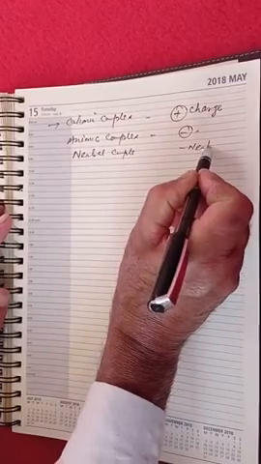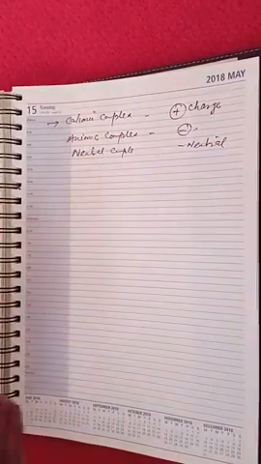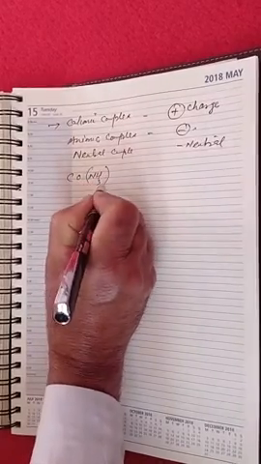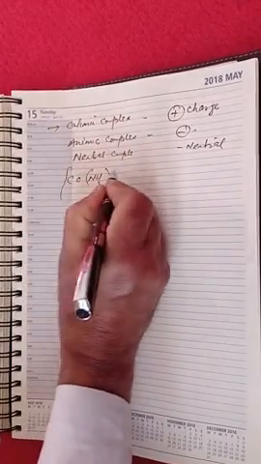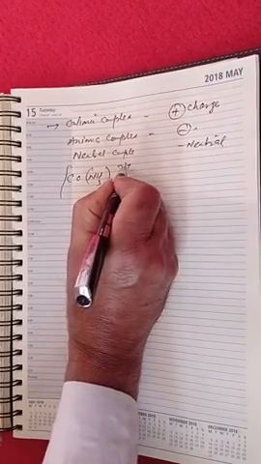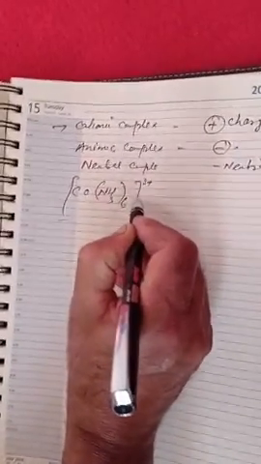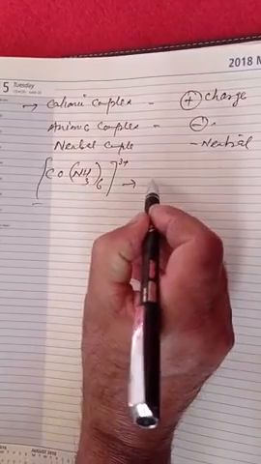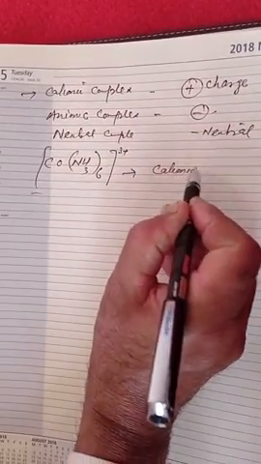For example, [Co(NH3)6]3+ is tripositive. This is a coordination sphere with 3 positive charges on it. Hexaamminecobalt(III) is a cationic complex.